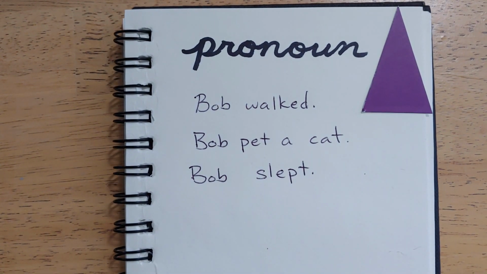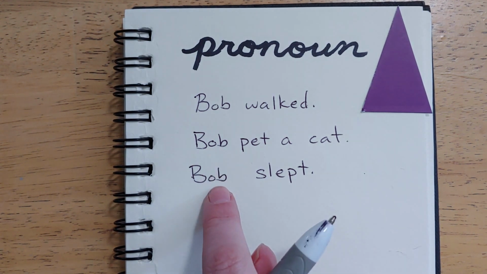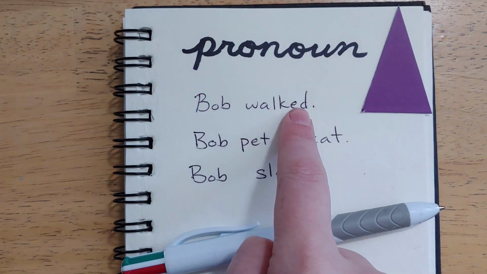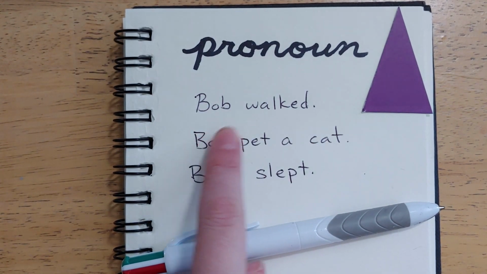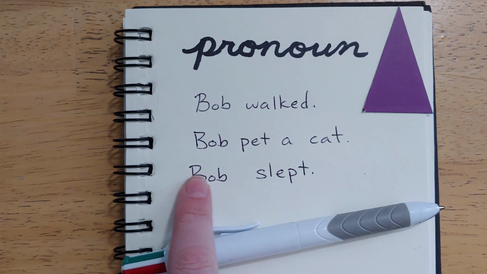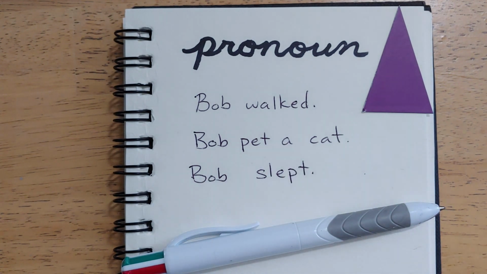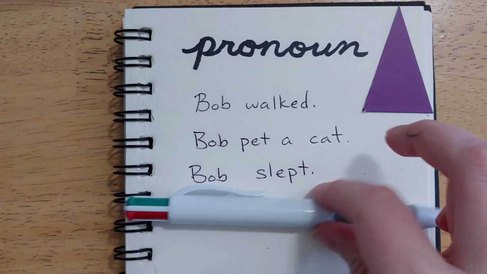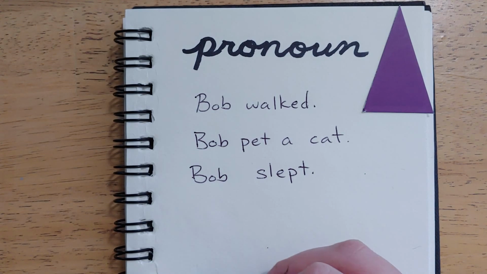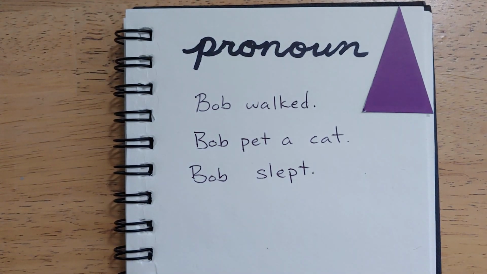Instead, what you will find that people often do when they're talking is they replace some of these Bobs with the word he. Bob walked. He pet a cat. He slept. When we do that, we're using a pronoun. We're using the pronoun he to take the place of the noun Bob.